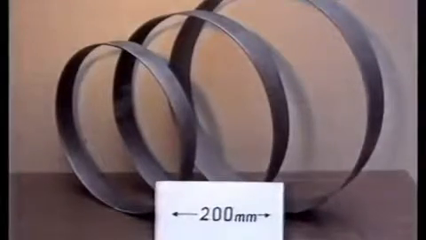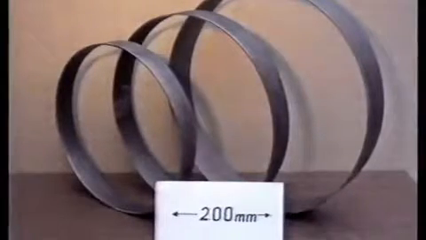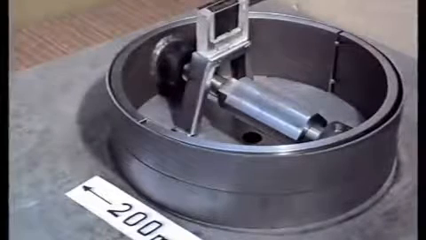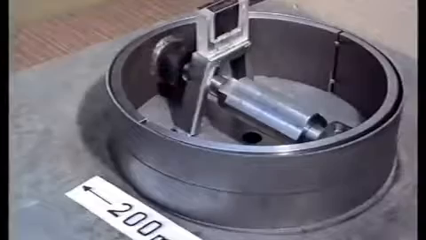The flexibility of the system is represented by rings of 3 different diameters. The selected rings are mounted on a fixture. The pallet is identified by the black Eureka tag.